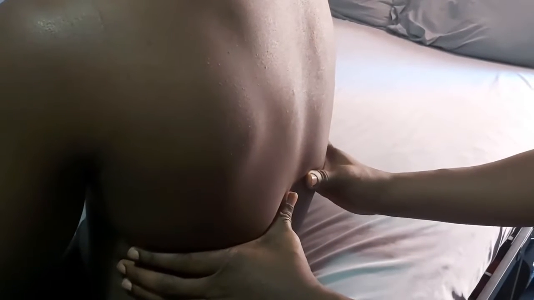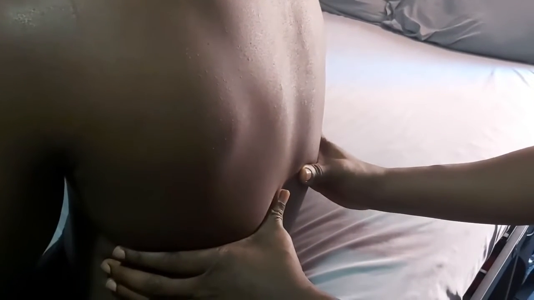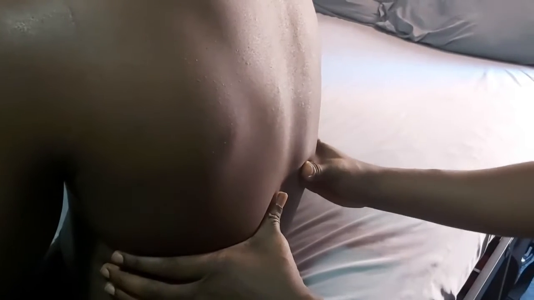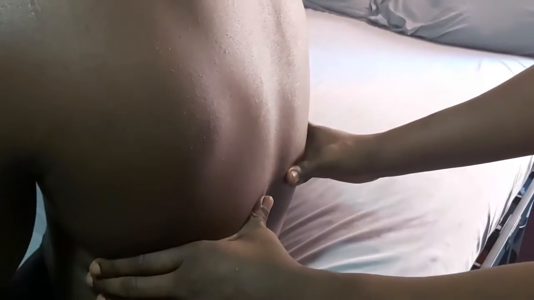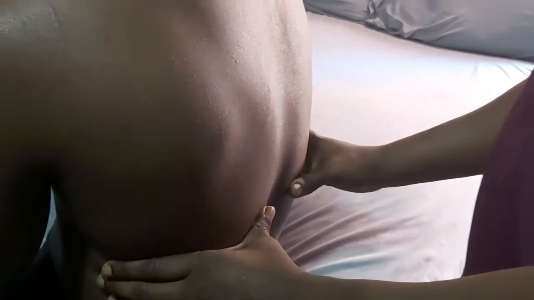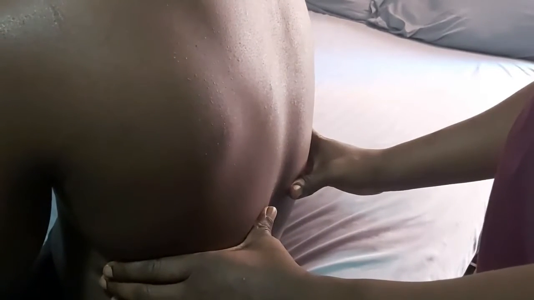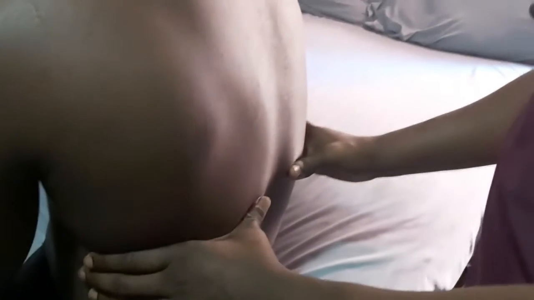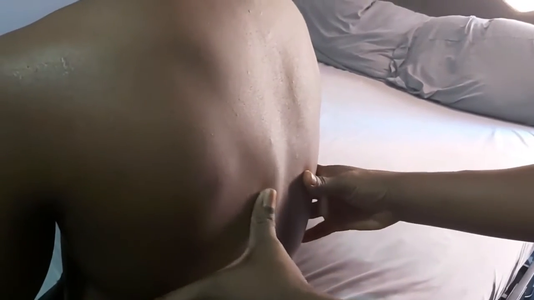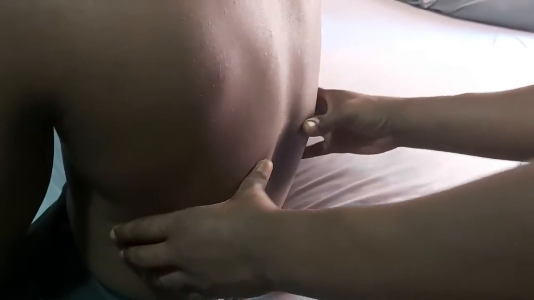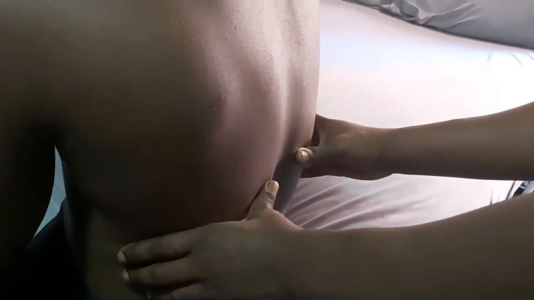While watching the divergence of my thumbs, normally about 2 centimeters, and feeling for the range and the symmetry of the movement of the chest expansion. Any decrease in the chest expansion suggests restrictive lung disease. Okay, but everything looks good with him. The chest rises normally, and the difference between inhale and exhale is about 2 centimeters. Okay, let me move to the next one.